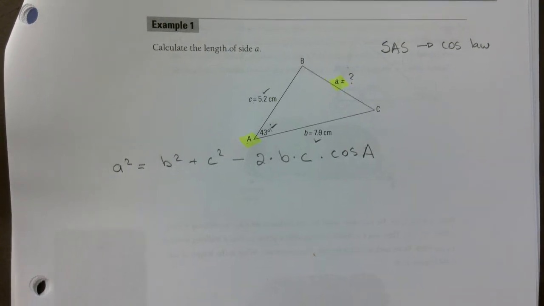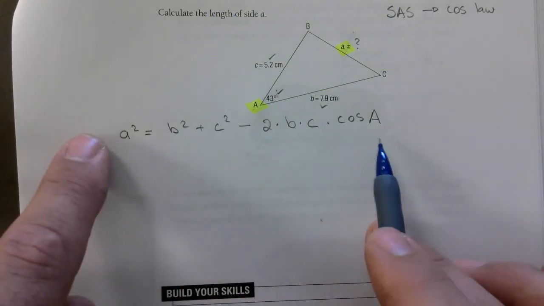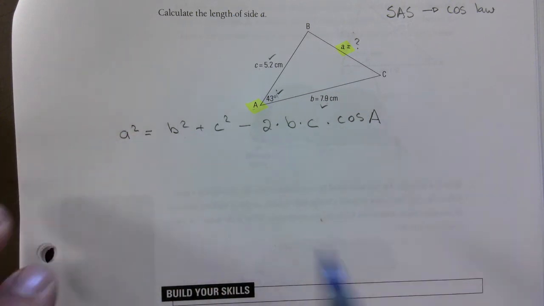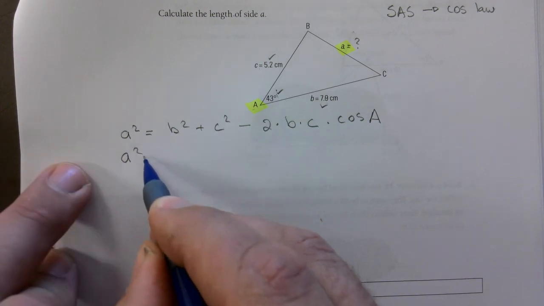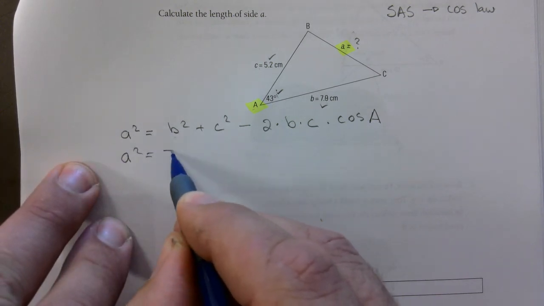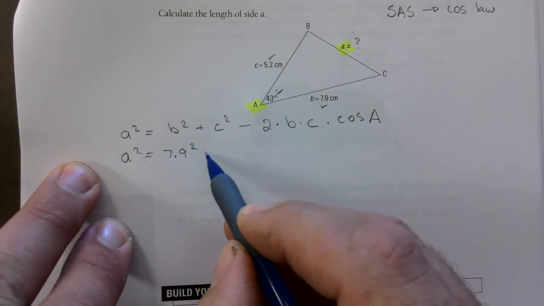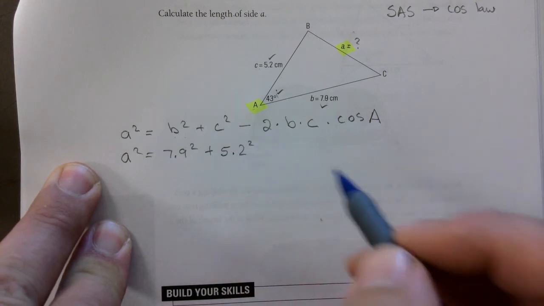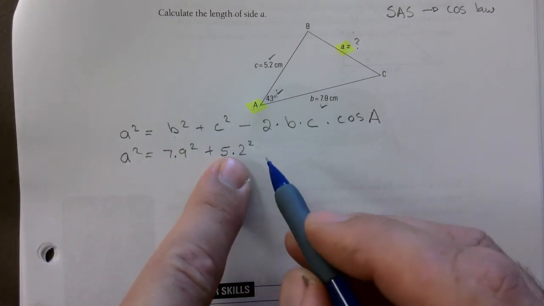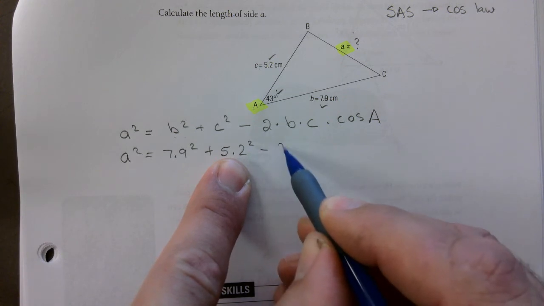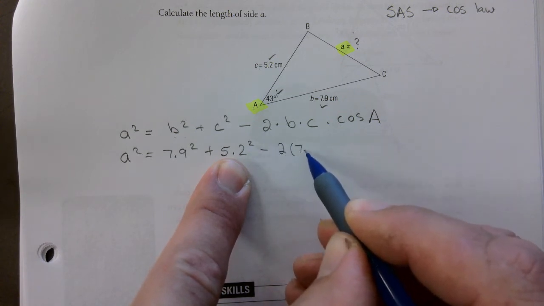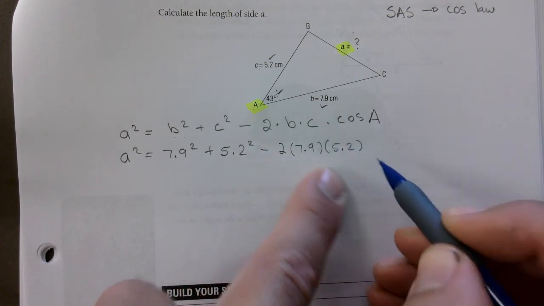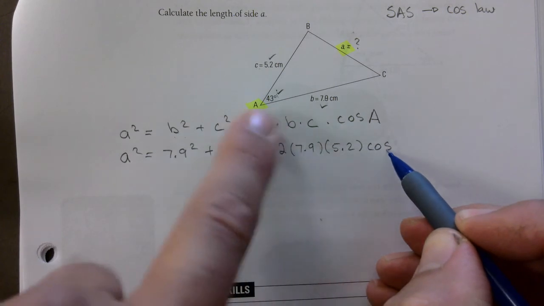Right? Okay, let's fill in now. This one I won't do every time, just for your first example or two. You don't have to write out the formula. So a squared is going to be b squared, which is 7.9. I'm going to square that. This is going to be maybe a learning curve on using your calculators. So 7.9 squared plus 5.2 squared minus 2 times, I like to use brackets, 2 times 7.9 times 5.2, and then just cosine of 43 degrees.